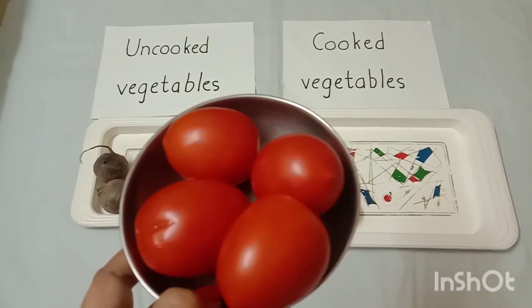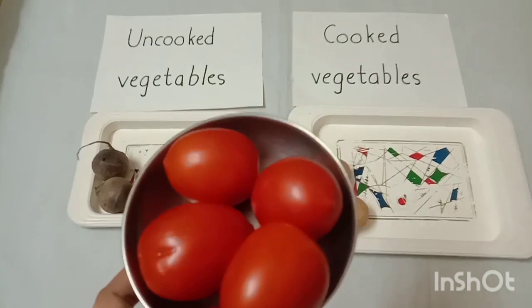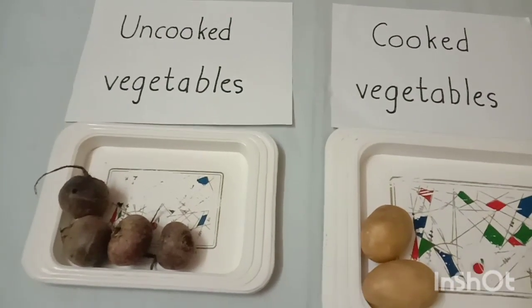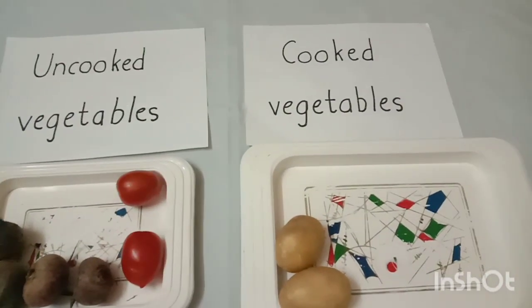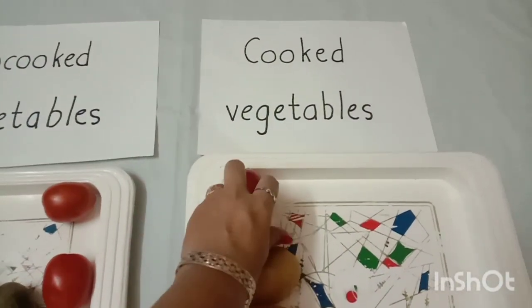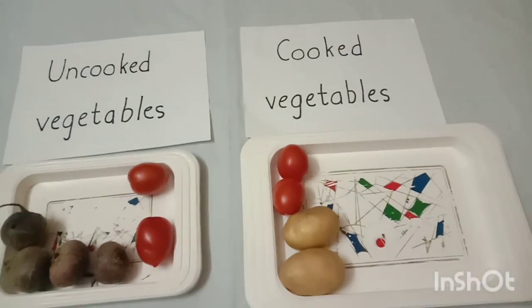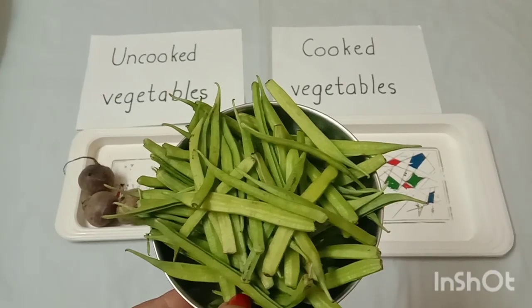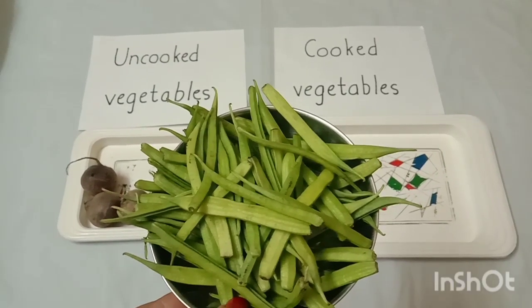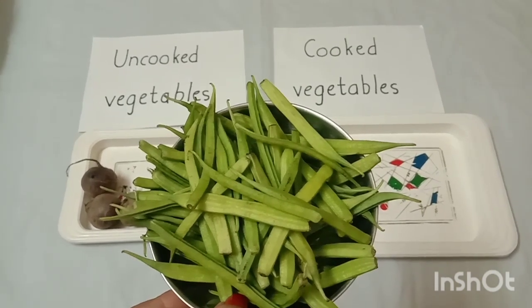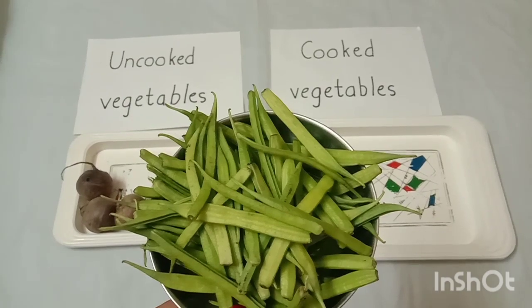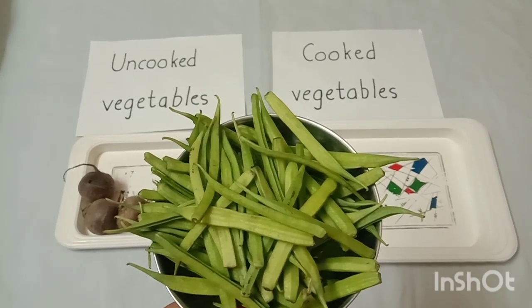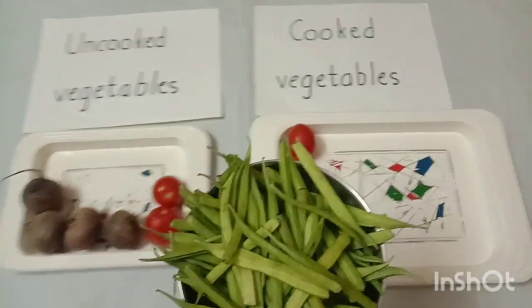So, some of the tomatoes I will keep under uncooked vegetables and some of the tomatoes I will keep under cooked vegetables. Kids, which vegetable is this? Cluster beans. We eat after cooking. So, I will keep under cooked vegetables.